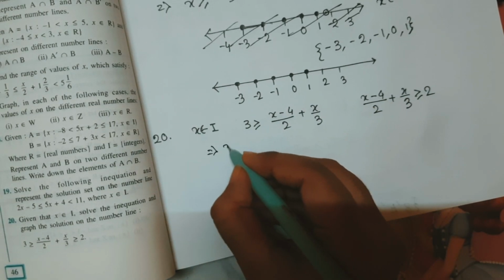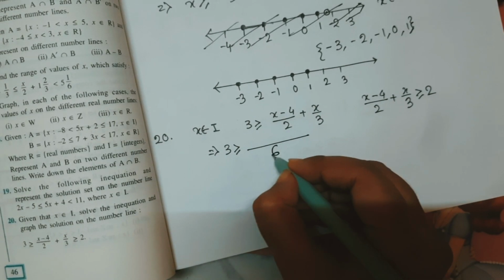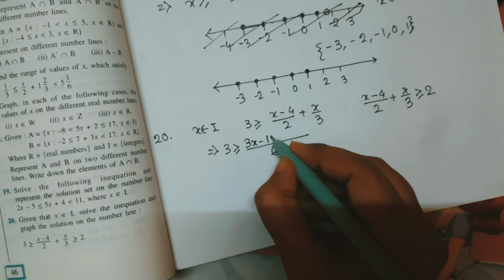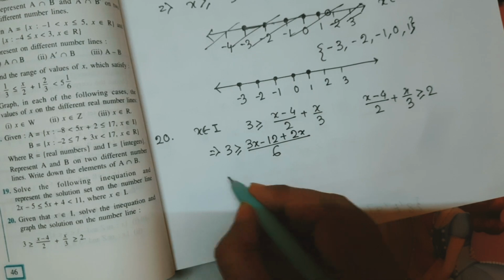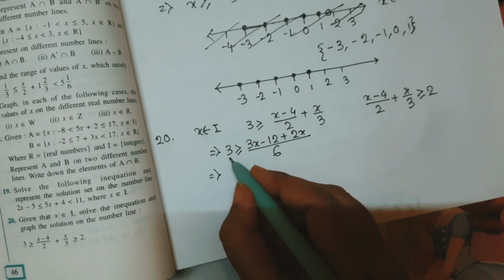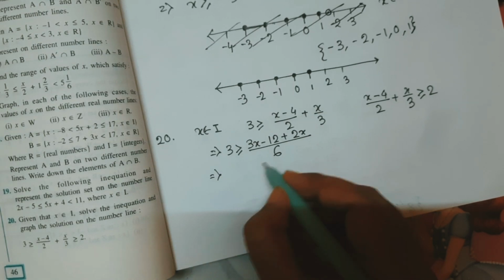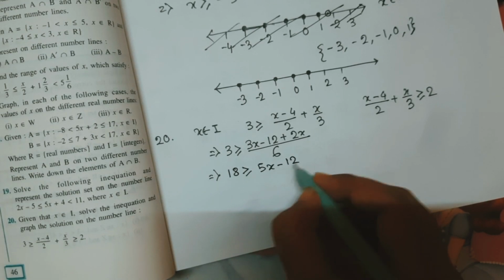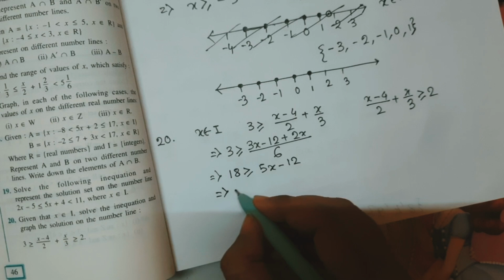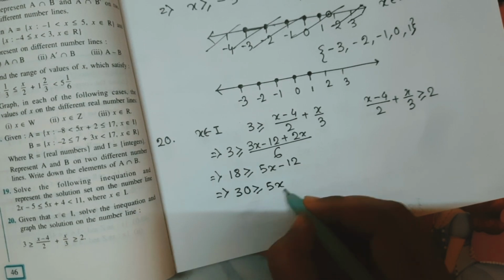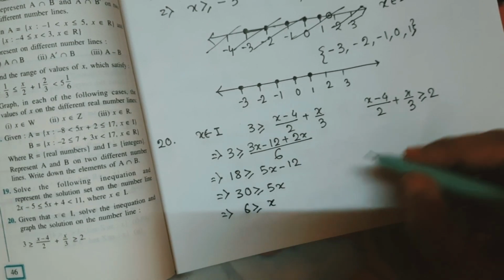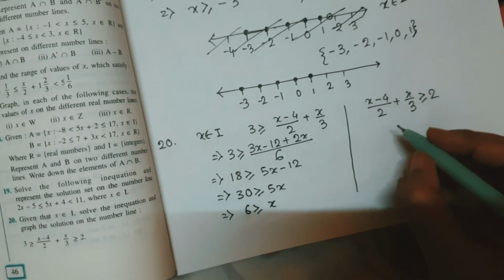Now do this part. 3 is greater than or equal to, now this will be 6, 3x minus 12 plus 2x. So 3 into 6, 5x minus 12. 30 greater than or equal to 5x. That means 6 greater than or equal to x. From this part you got this one. Now this part. See.